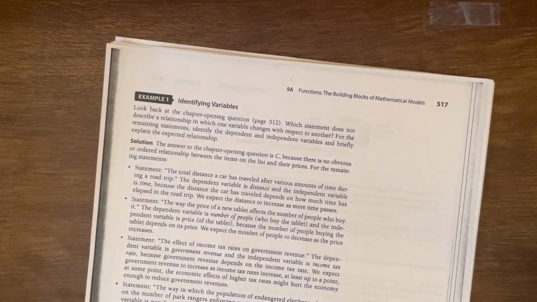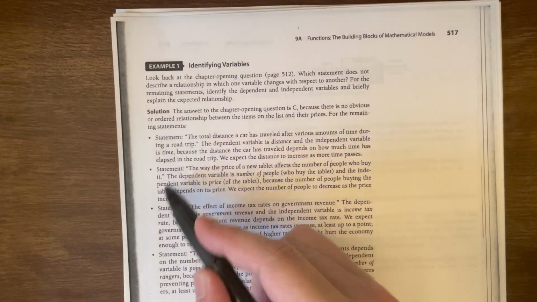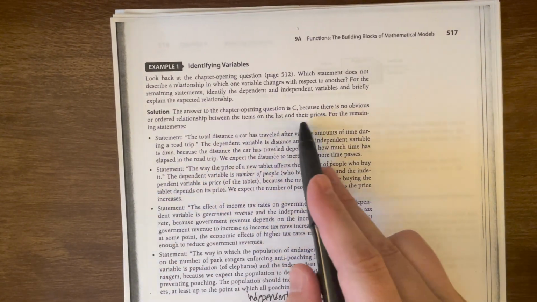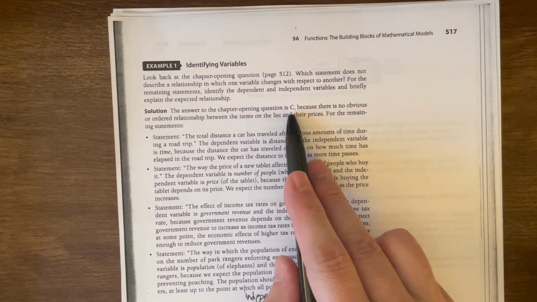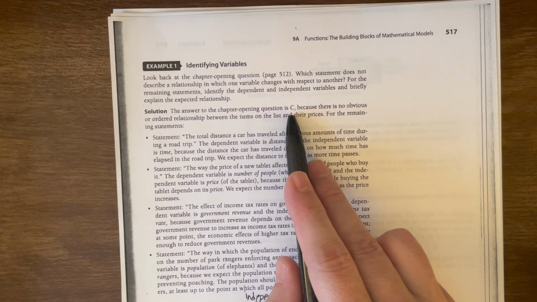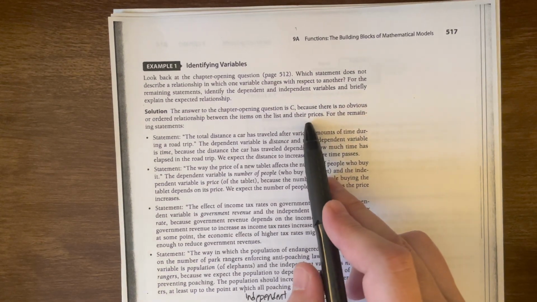Now, they restate the statement here. They're missing one because they point out that for C, there was no relationship. If we go back to C, the list shown on your receipt for prices of items you purchased at the grocery store, there's just no connection.